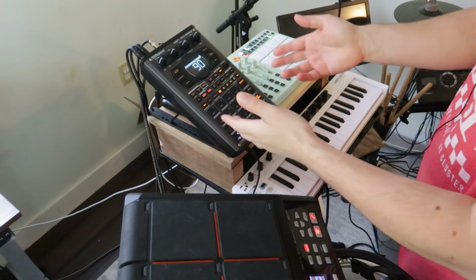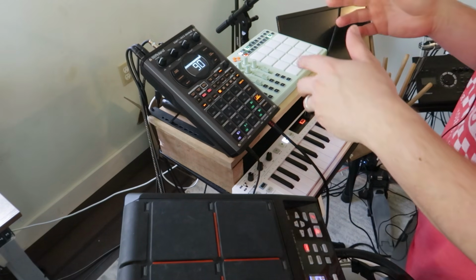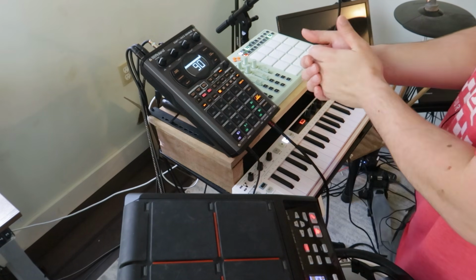Today I want to show you a pretty advanced SP-404 Mark II looper workflow that in the right hands could be pretty powerful. Now I'm not sure if these are the right hands, we'll find out in a minute I guess.